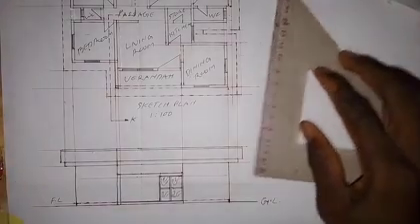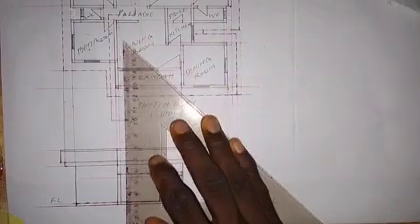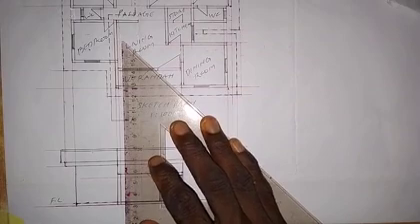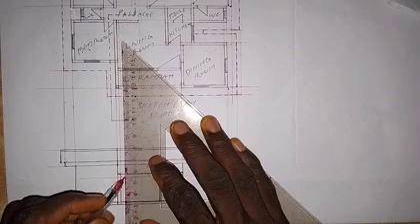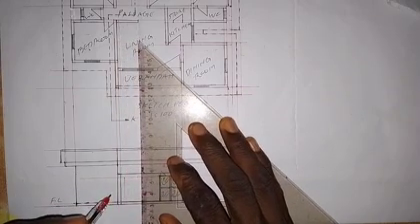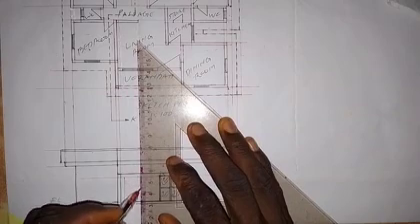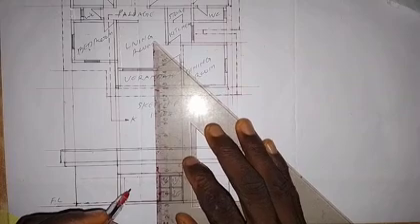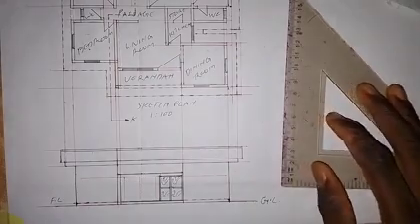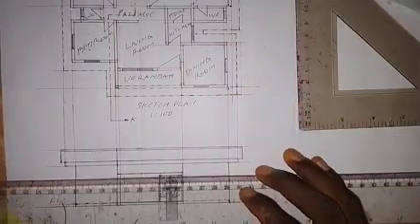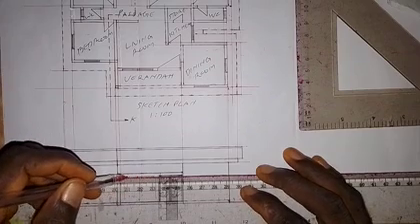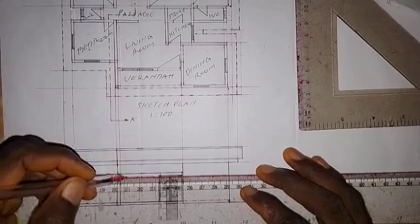So then the windows that we have here. For the windows, I'm going to draw a vertical line down. Here also I have a vertical line. Then here I will draw a vertical line. Alright, so then we come up a little. So we draw this line for the frame.